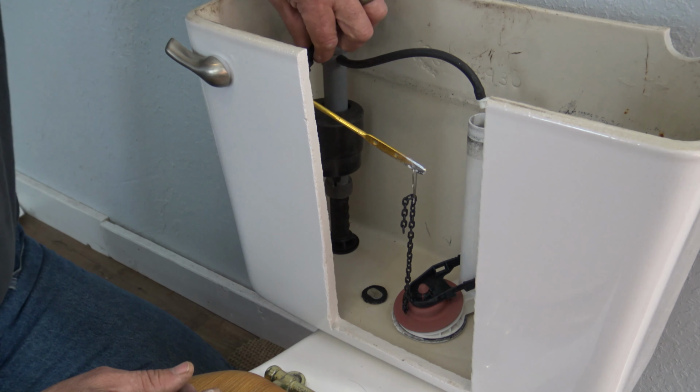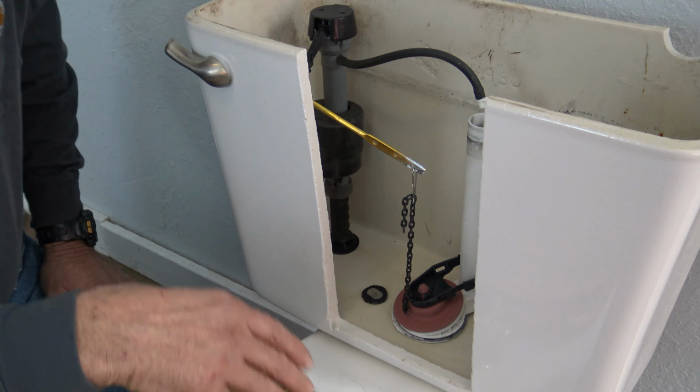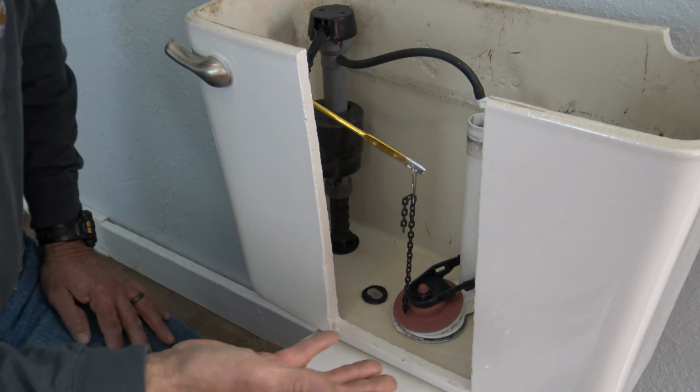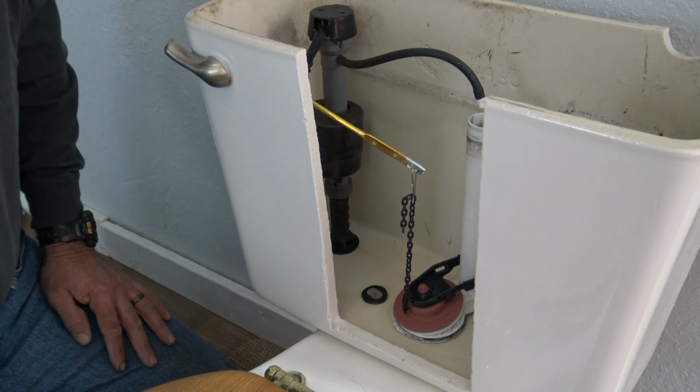And that's actually this valve triggering because the water is leaking through here into the bowl and just causing it to drain down, refill, drain down, refill. And it's kind of like Groundhog Day. Just keeps happening over and over again.